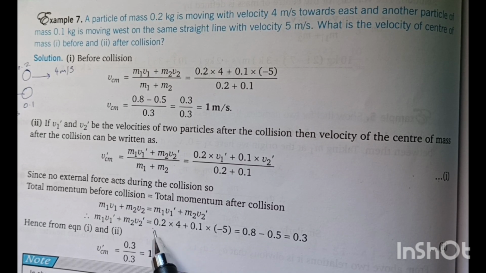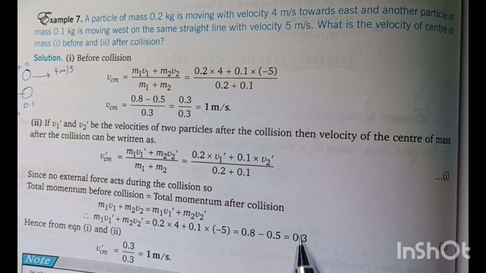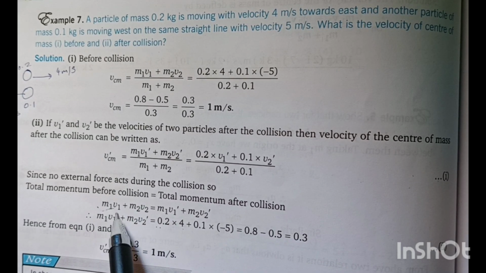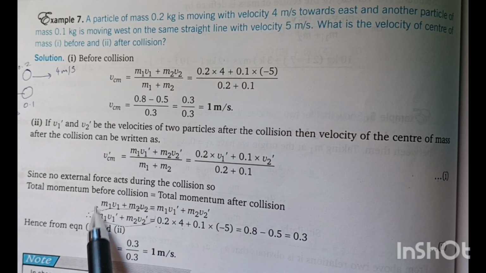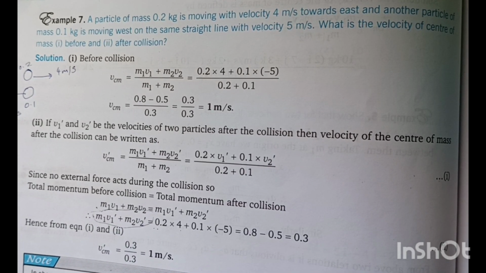So what is m1 v1? That is 0.2 into 4. m2 v2 is 0.1 into minus 5. So that gives you the value of 0.3. So this whole value, that is m1 v1 dash plus m2 v2 dash, has the value of 0.3.